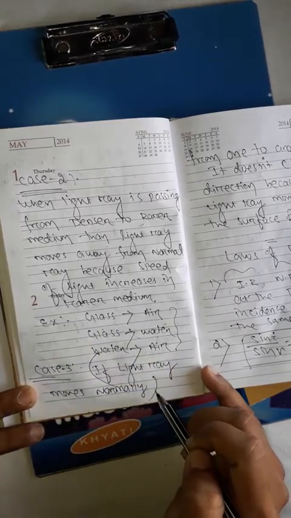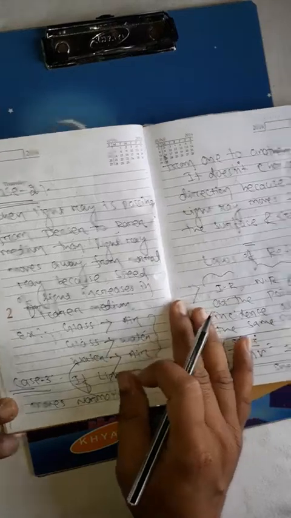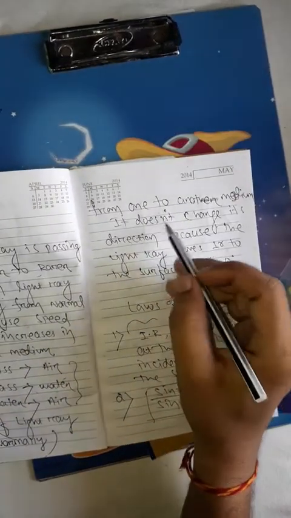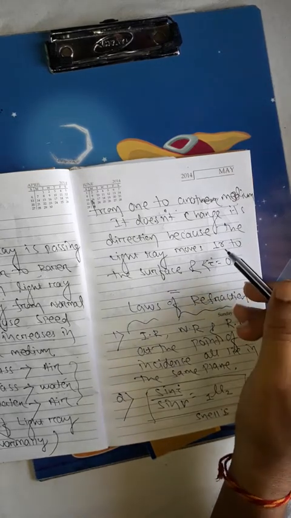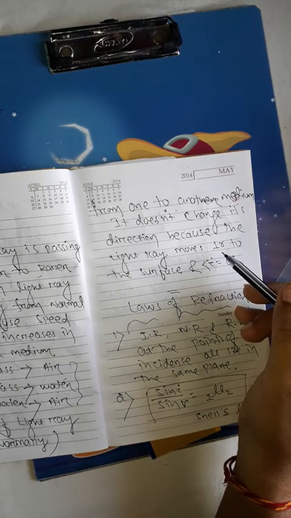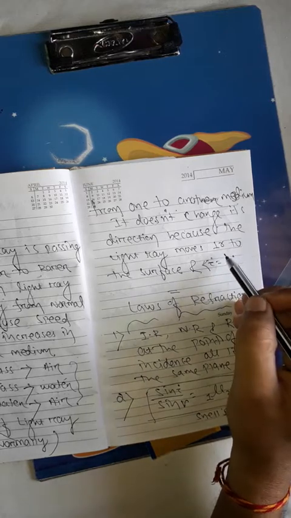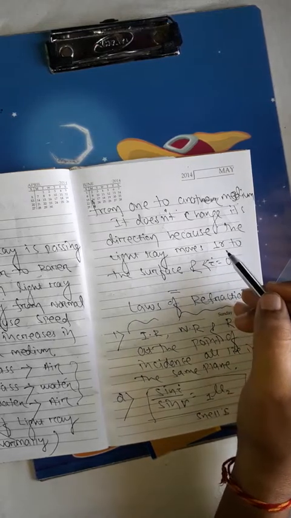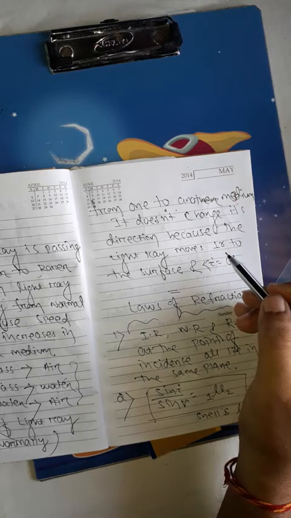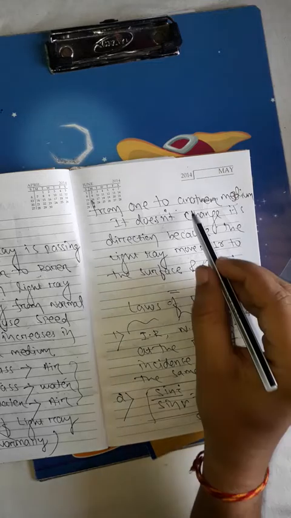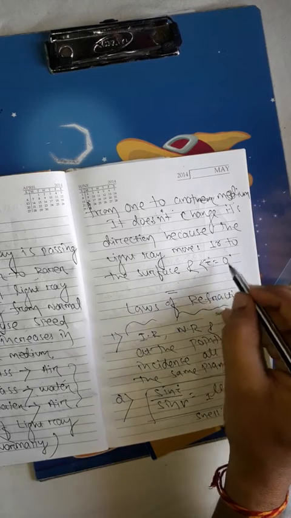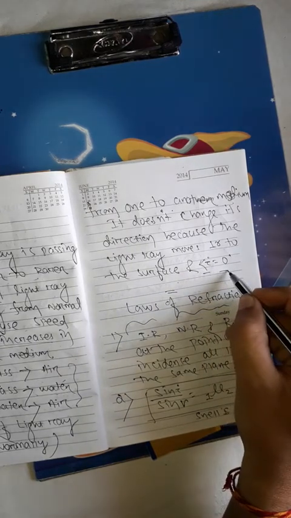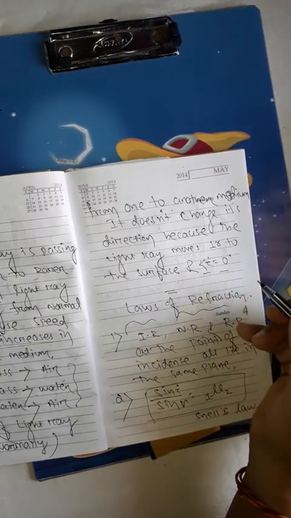Case 3 was saying that if a light ray is moving normally, it does not change its direction when going from one medium to another. Why is the light ray not changing? Because the light ray is perpendicular. Only if the light ray moves obliquely from one medium to another does it change its direction. If it moves perpendicular, it will not change its direction, because its angle of incidence is 0 and the angle of refraction is also 0.